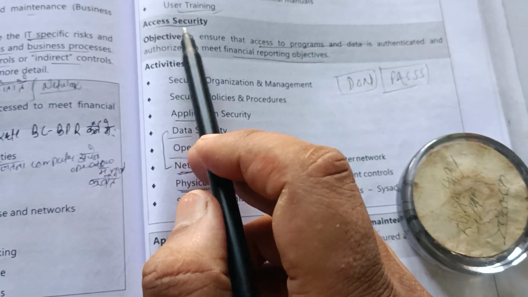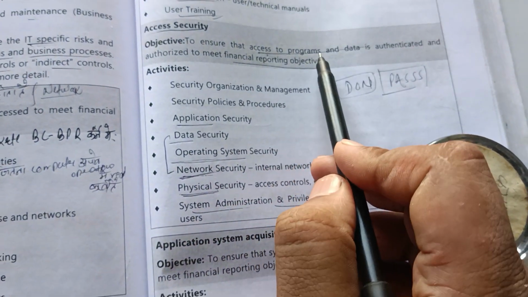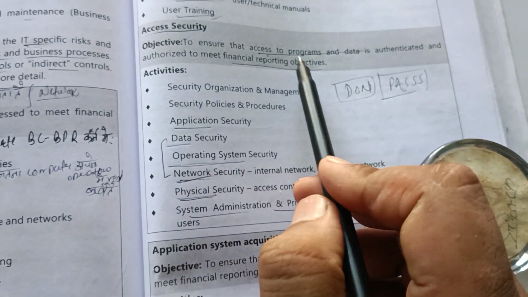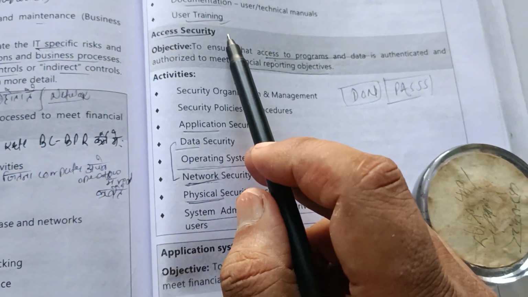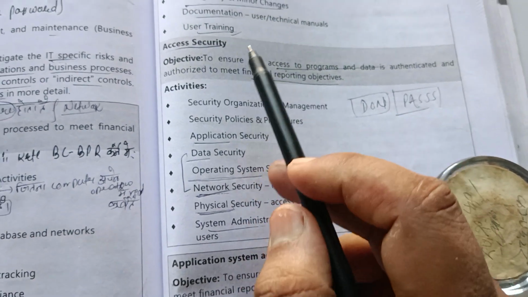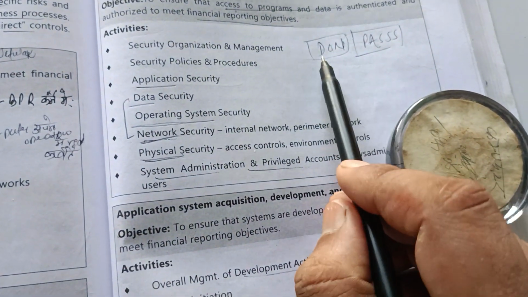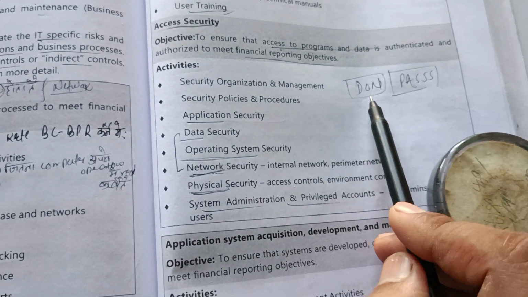What is the objective of access security? To ensure the access to program and data is authenticated and authorized to meet financial reporting objective. Access security prevents unauthorized access, right? And what are its activities? Its keyword is DAWN PASS. You will do DAWN PASS this time.